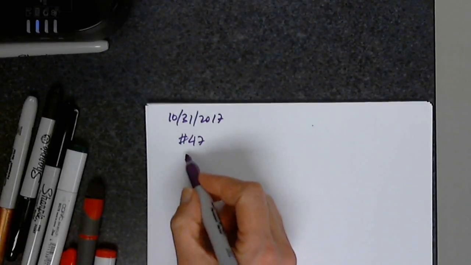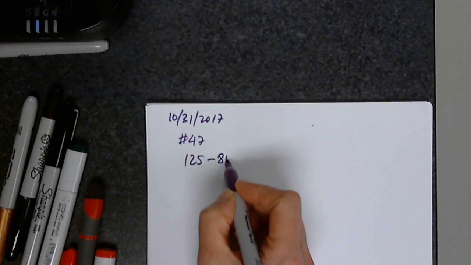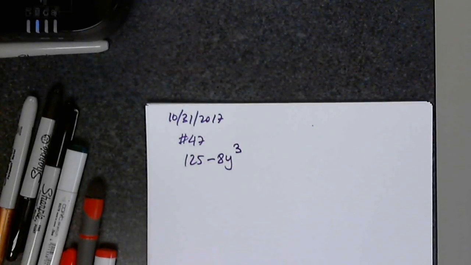47. I see it. So in 47 we have 125 minus 8y cubed. I cautioned you last time. Remember, this book does not say in the chapter descending order, a negative leading coefficient has to be out.